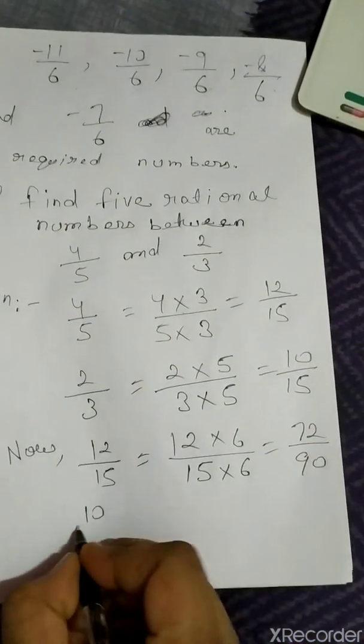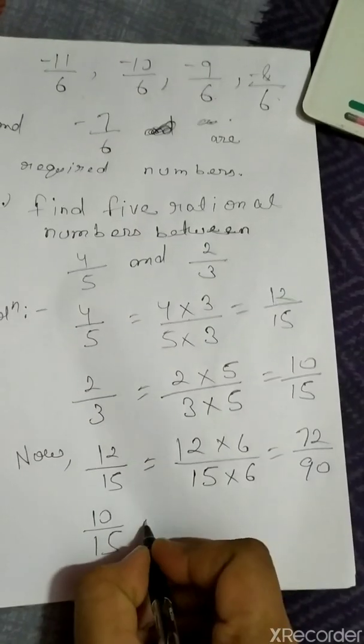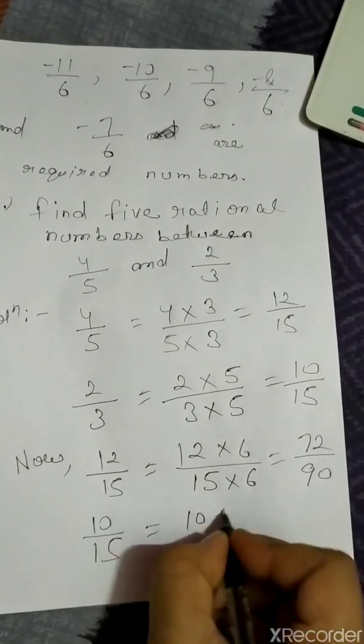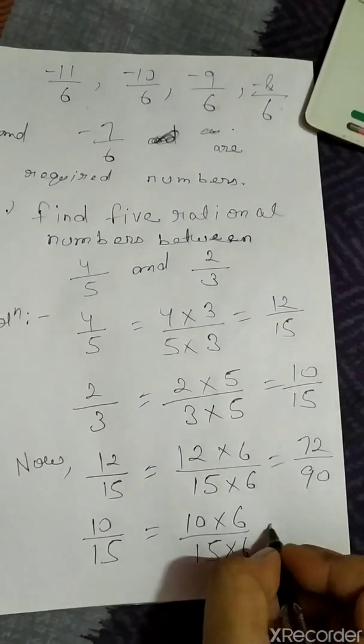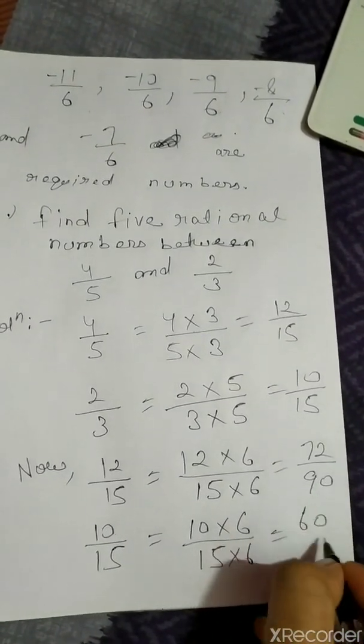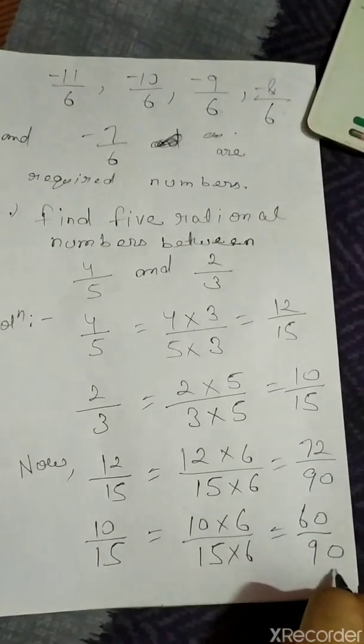Next, 10 by 15 equals 10 into 6 over 15 into 6, so you will get 60 by 90.